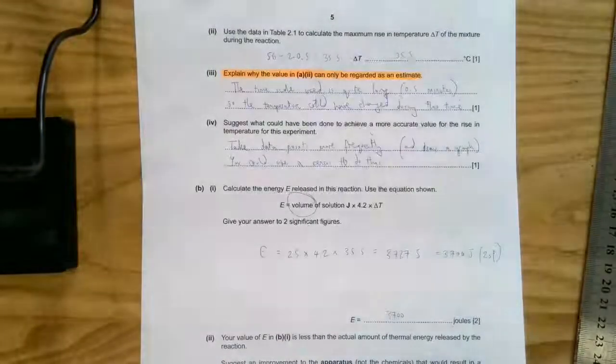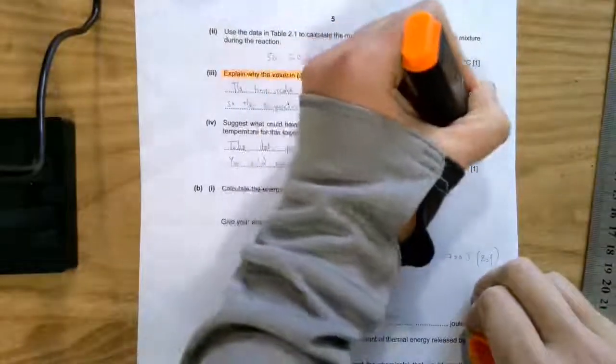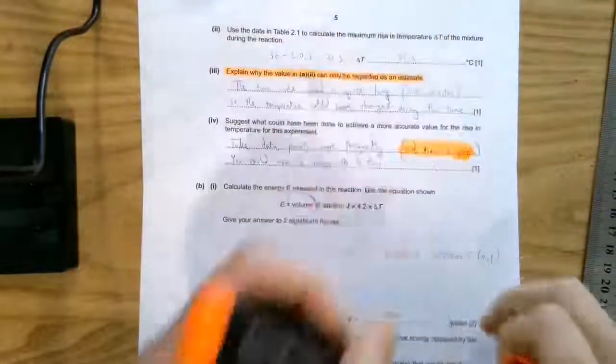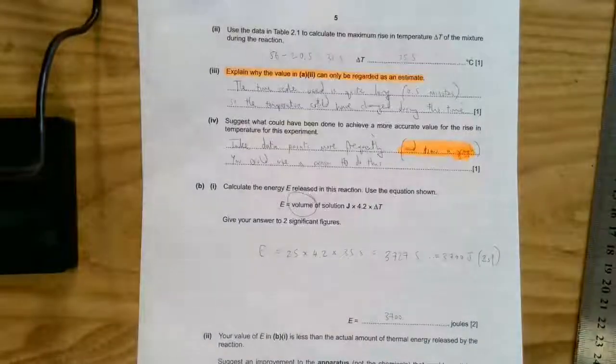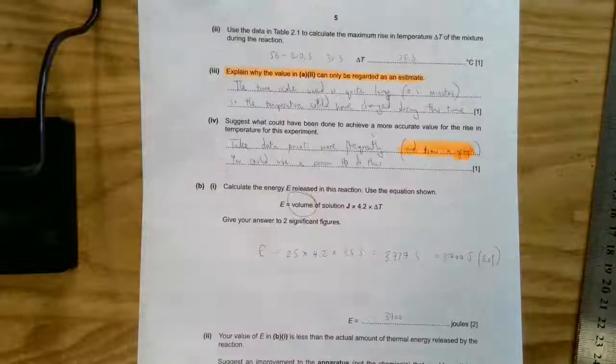Take more data, and a really good one that people love in CIE is plot a graph. Don't just take the data, don't just record mounds and mounds of data. Draw a graph, see if there's any pattern in there. Maybe you can extrapolate your data out to see where you're at.